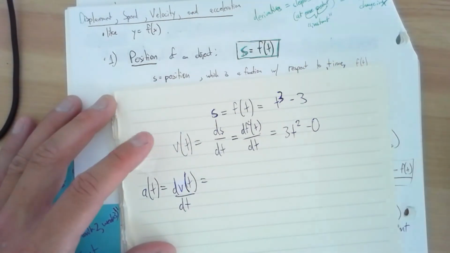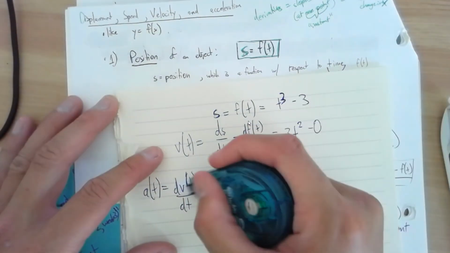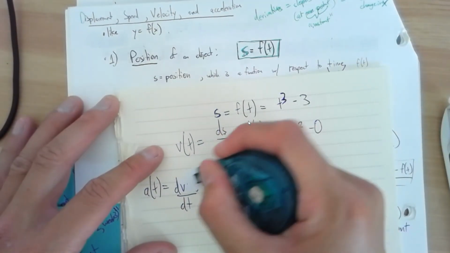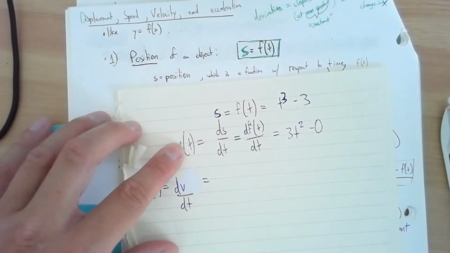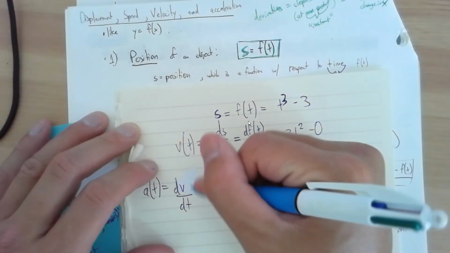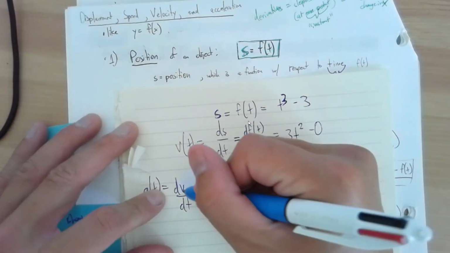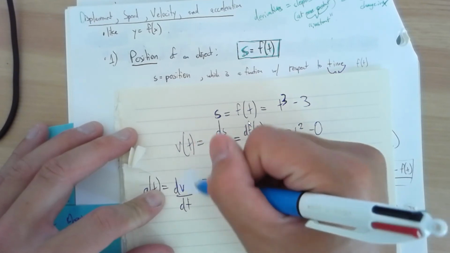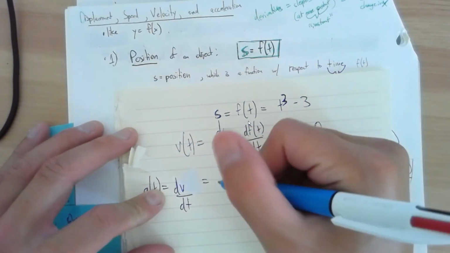I think the way I wrote it, though, you don't have to write the t in there. You just write dv over dt. It really doesn't matter if you put the parentheses t in there. You can just put dv over dt or dv of t over t. I know it's really confusing.